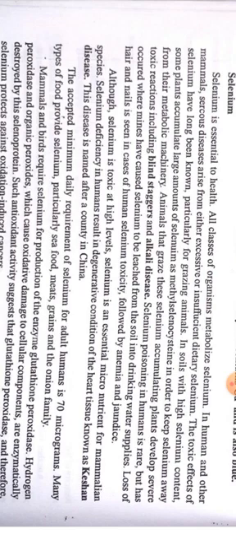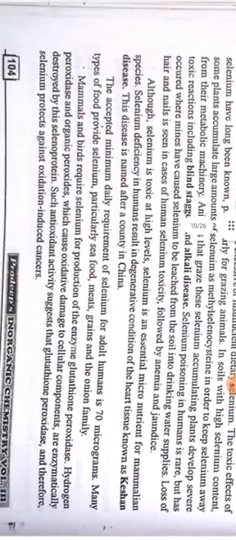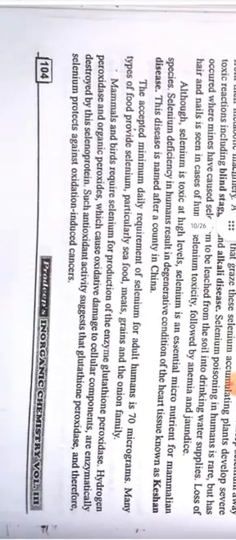Selenium poisoning in humans is rare, but has occurred. Mines have caused selenium to be released from the soil into drinking water supplies. Loss of hair and nails is seen in cases of human selenium toxicity, followed by anemia and jaundice.